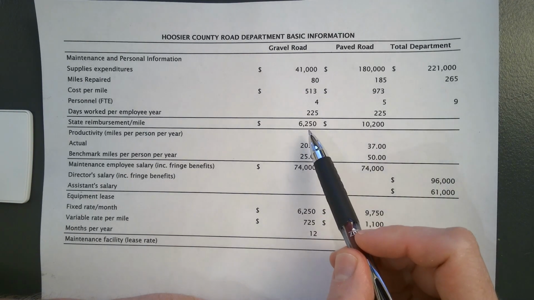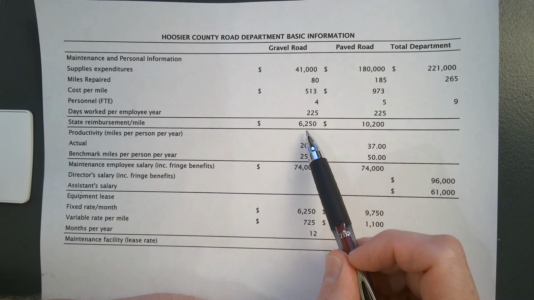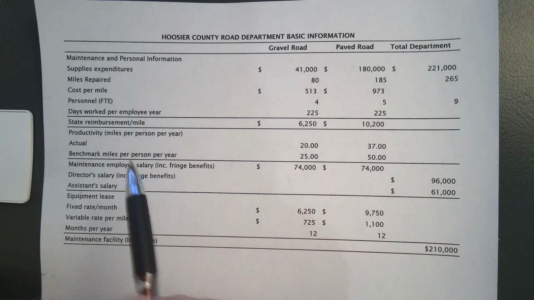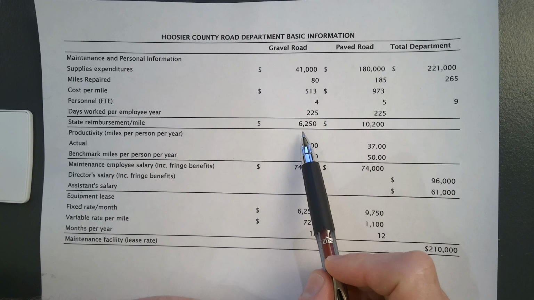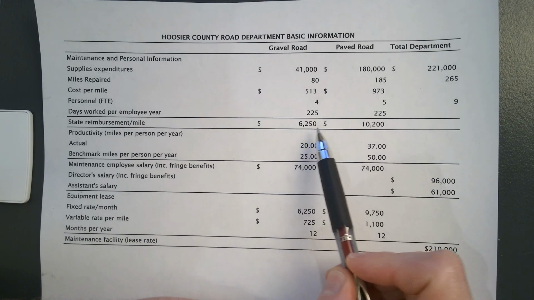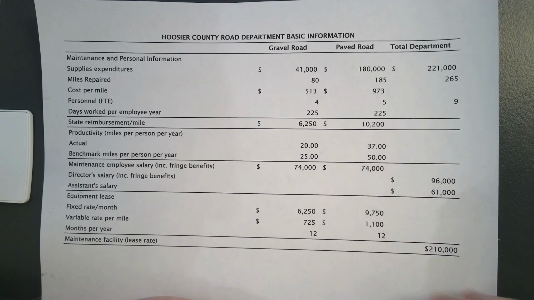Now, in this example, it is actually the state that is reimbursing the county per mile of road maintained. So in this case, the state reimbursement is $6,250 for gravel roads and $10,200 for paved roads. Okay.